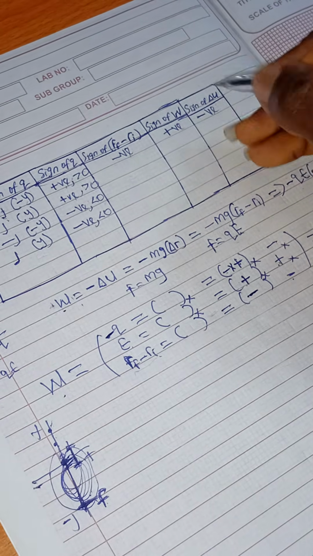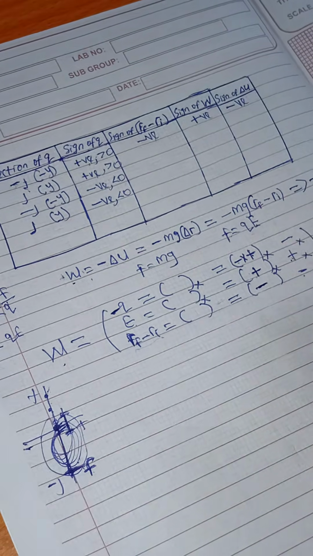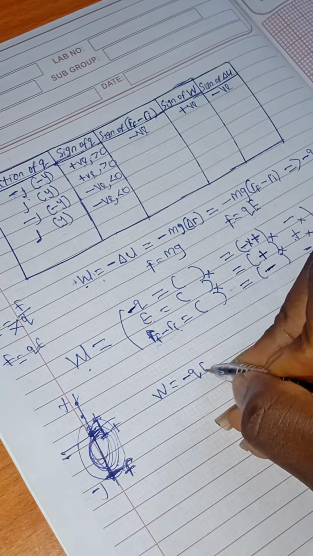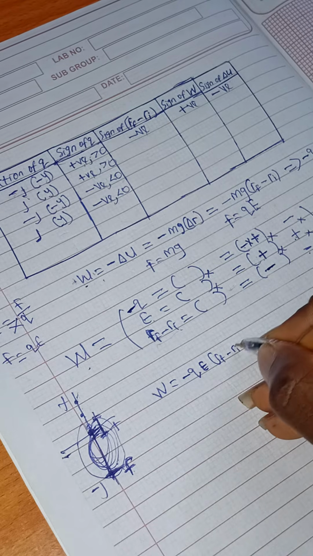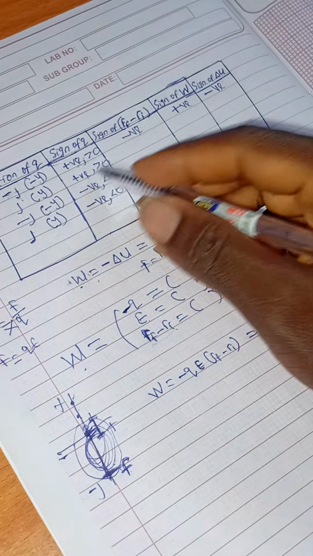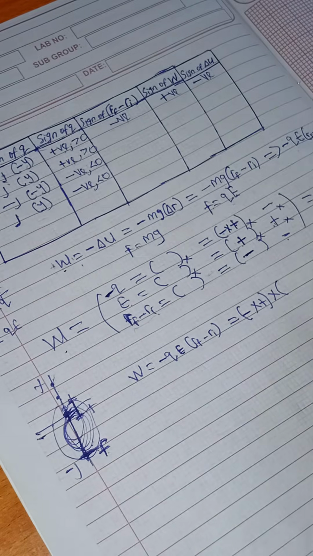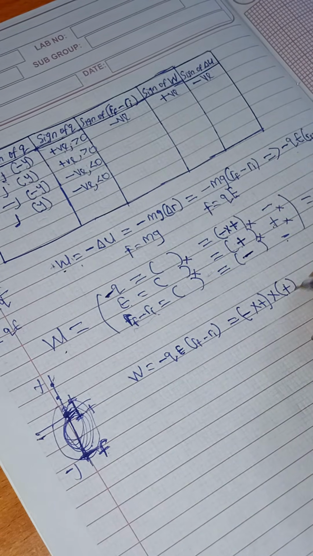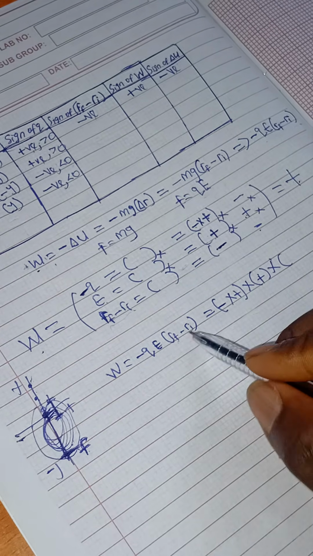Negative. So now for the other one, this positive j. We say work done equals minus QE, change in RF minus RI, which is minus Q. What's our Q here? Greater than 0, times positive E, always use positive, like I said, times now your RF minus RI.